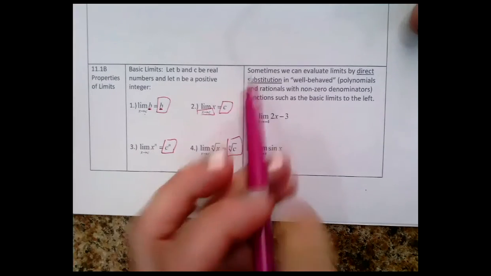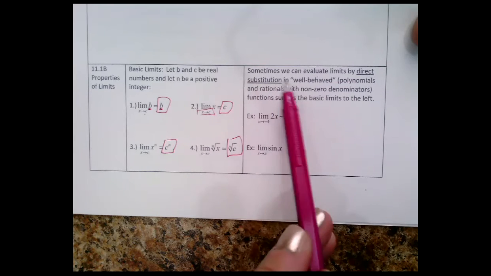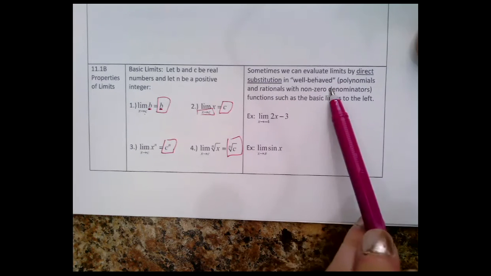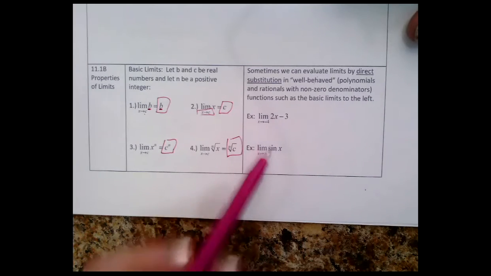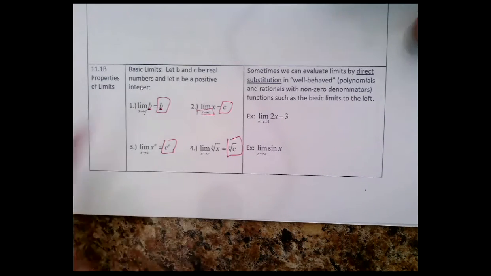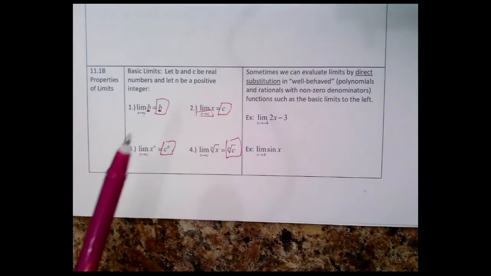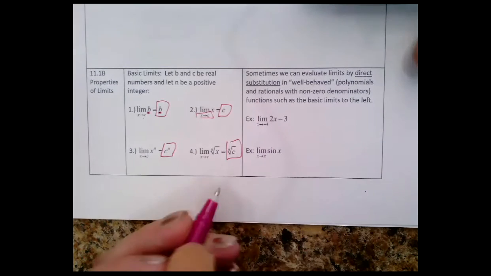Sometimes we can evaluate limits by direct substitution in well-behaved functions, such as polynomials and rationals with non-zero denominators, and the basic limits we were looking at. In the last section, we were looking at tables. In this one, we're going to use direct substitution.